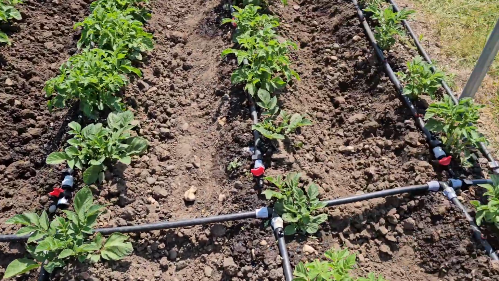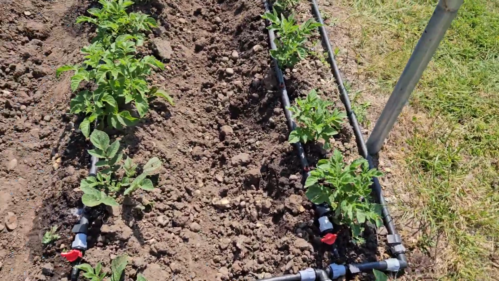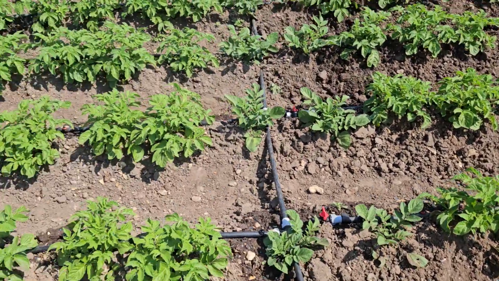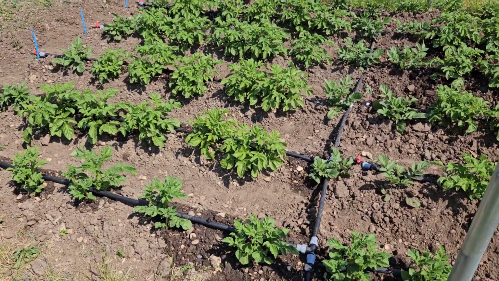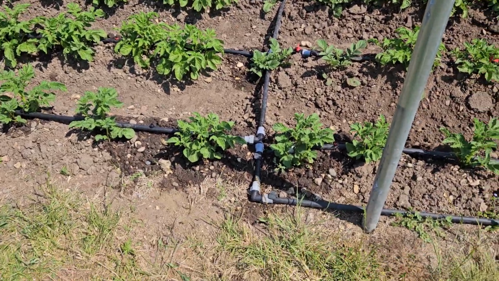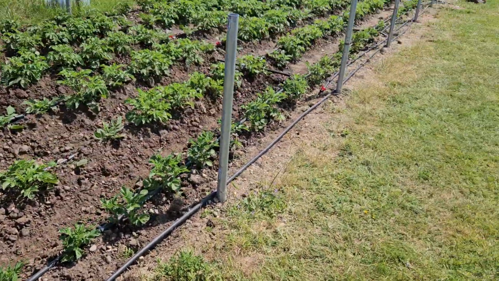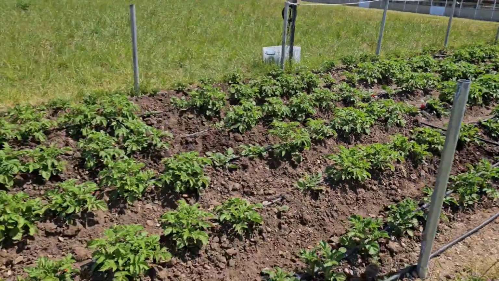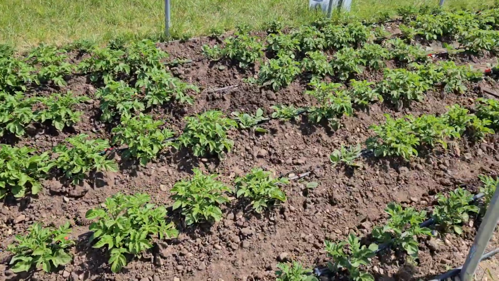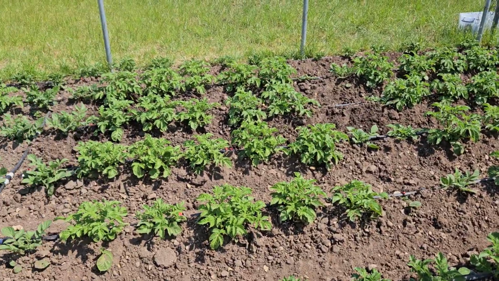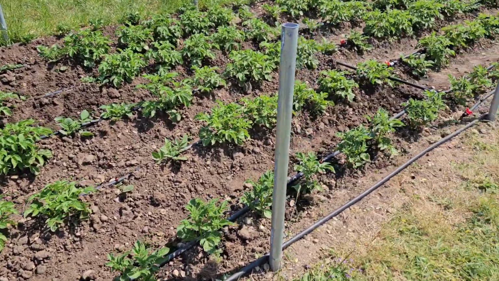So we have 6 blocks, 3 of which are controlled by their own irrigation line, like this one here. You can see that it goes off there and that one goes all the way up there. So this is an independent loop, this block here, and then these 2 blocks are connected because these are both going to be well watered blocks.